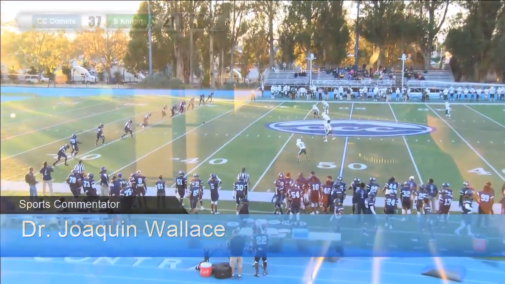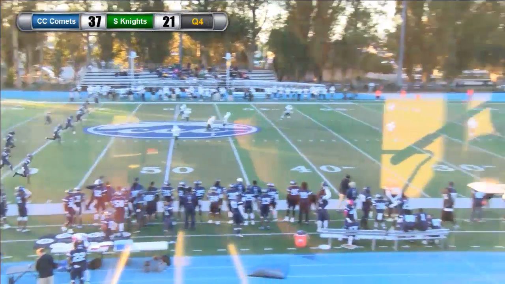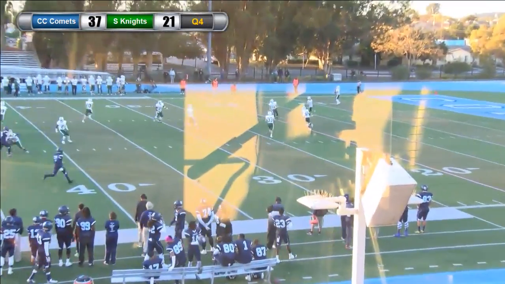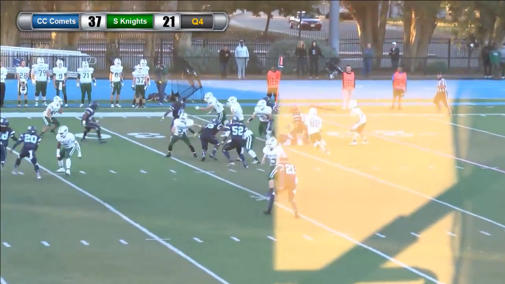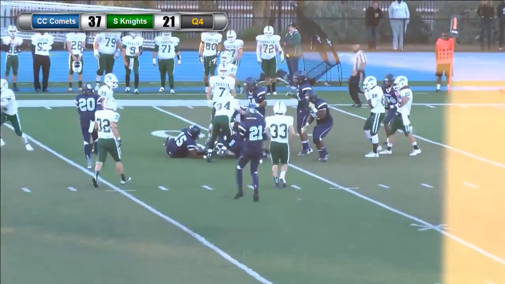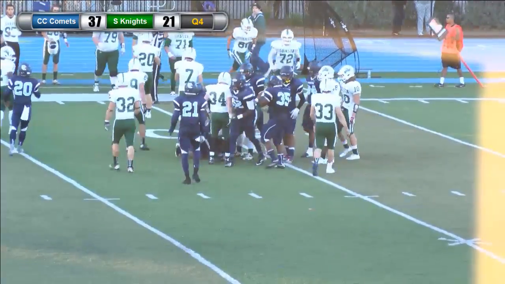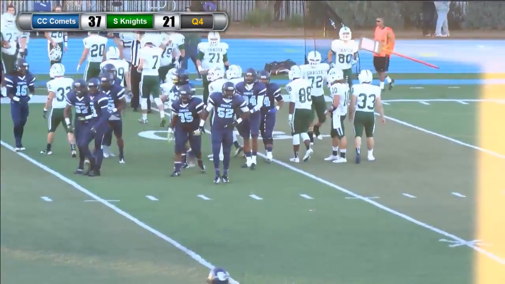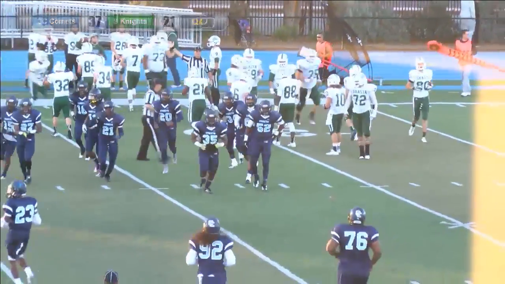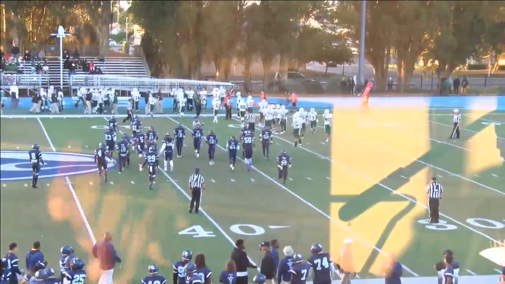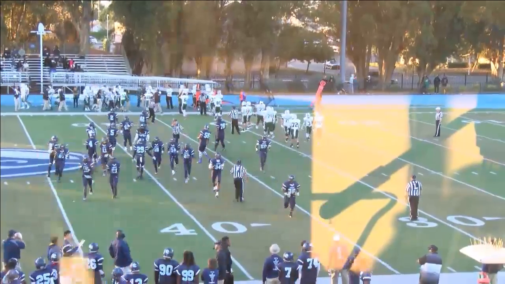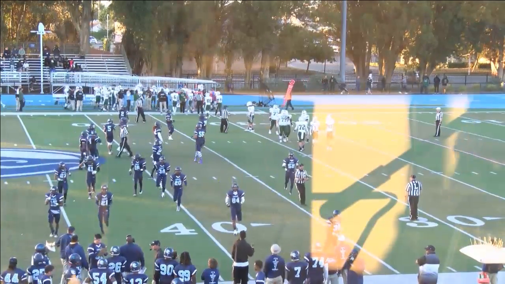So Fonseca with the kick down to the 10. Looks like number 6 is going to bring it out. And looks like he's going to make it to the 31-yard line. So that's Larry Cornish with the return, about a 20-yard return. So it's going to be 1st and 10 for Shasta College at the 30, looks like the 31-yard line.